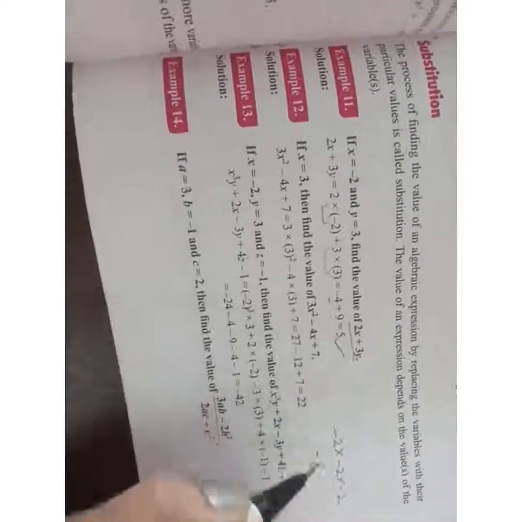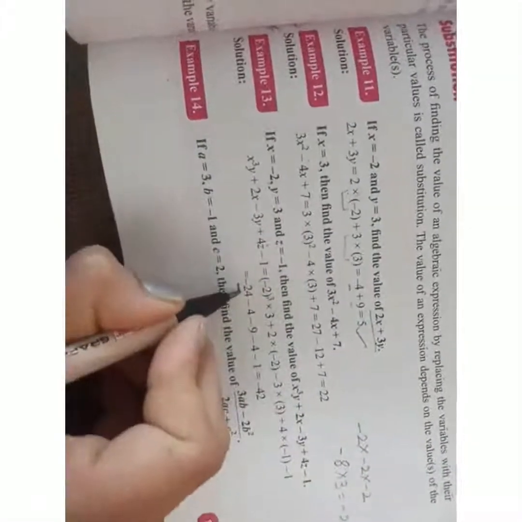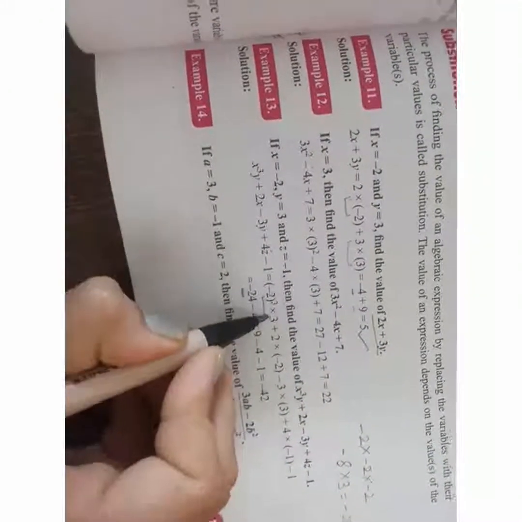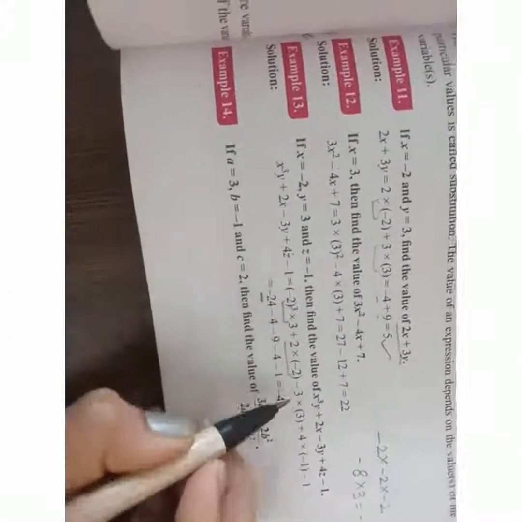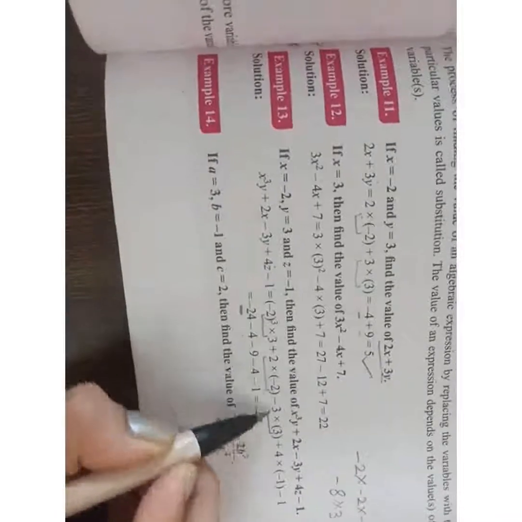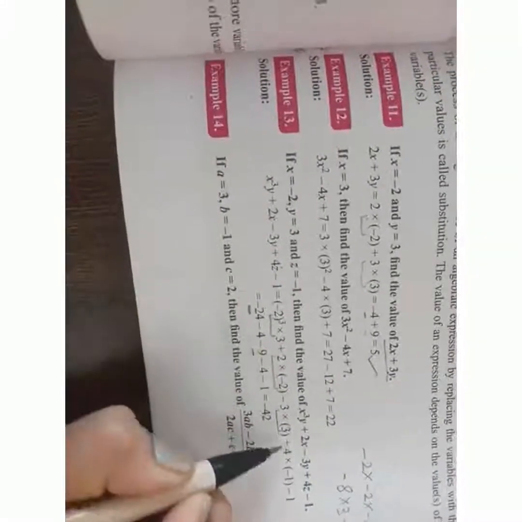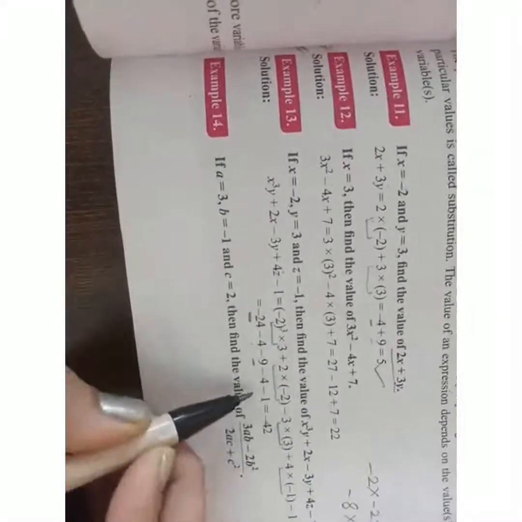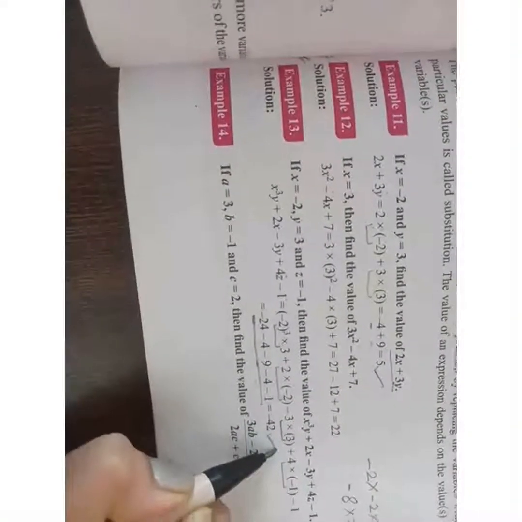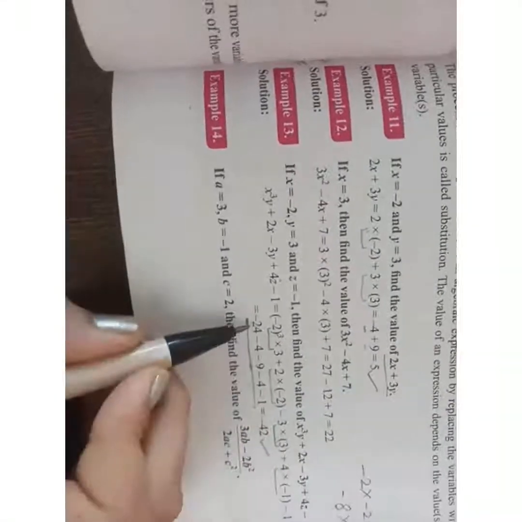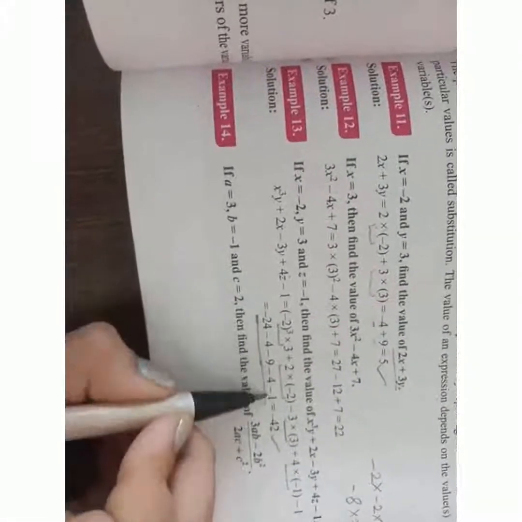After that this -8 will be multiplied with 3. -8 into 3, the answer becomes -24. That's why we write here -24. The first term is complete. After that we will solve the second term. 2 into -2, answer -4. Next is 3 into -3 into 3, answer is -9. Next one is 4 into -1, answer is -4, then 1. After solving this we got the answer -42. Here all are negative terms, so we will simply add them and your answer is -42.